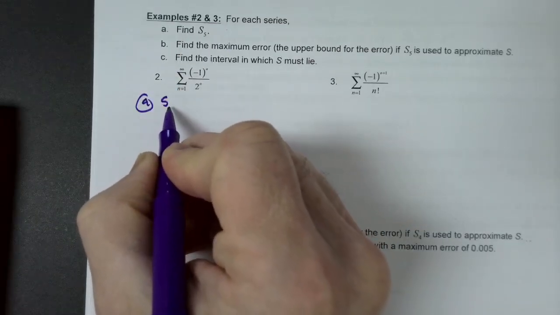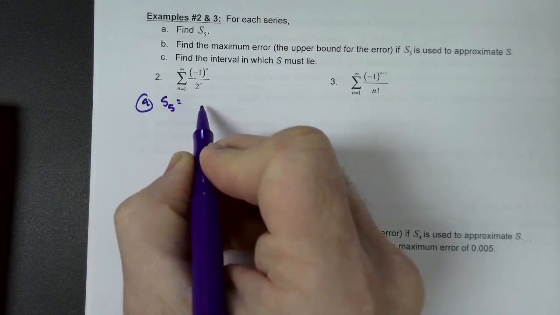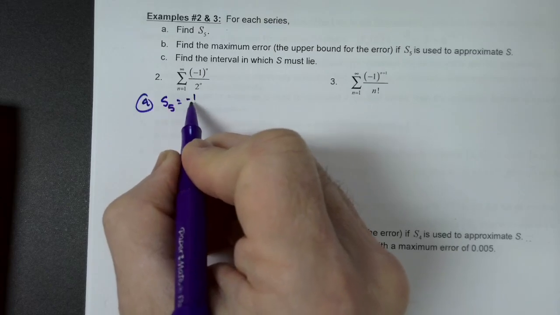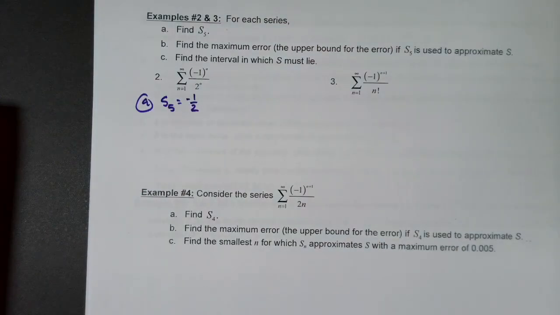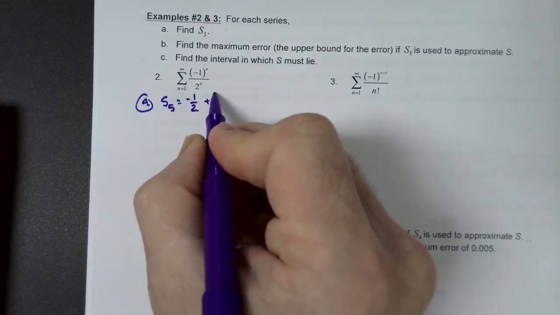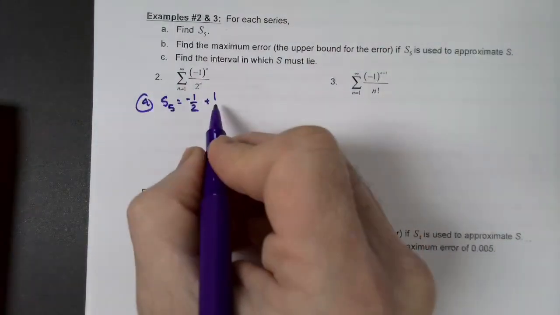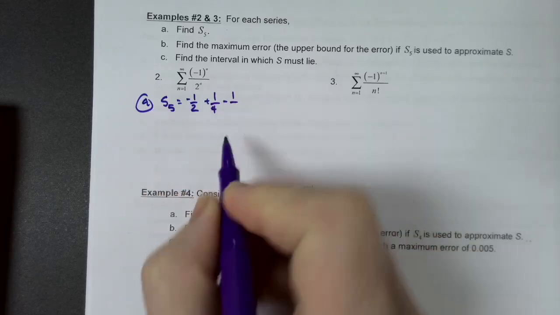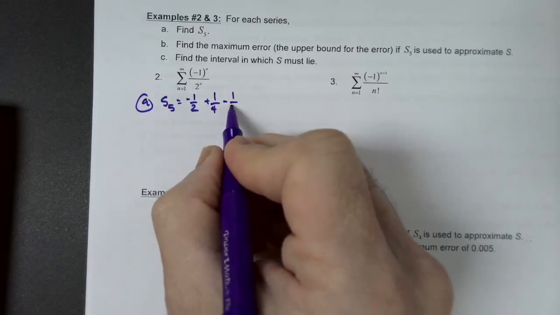So S sub 5 would be our first term when n equals 1, which is negative 1/2. Our next one, we'll change to a positive 1, and the denominator will be 4. Next one will be back to negative 1, and then we're taking 2 to the 3rd power.